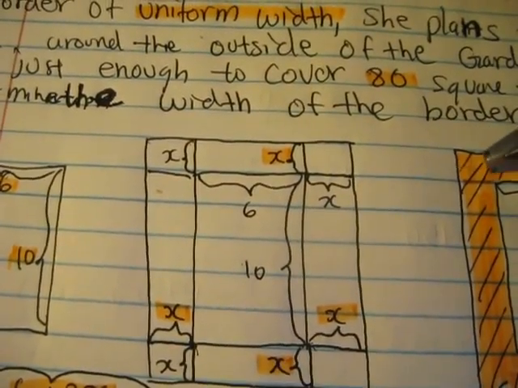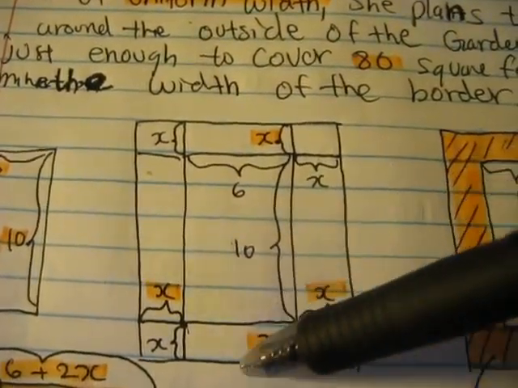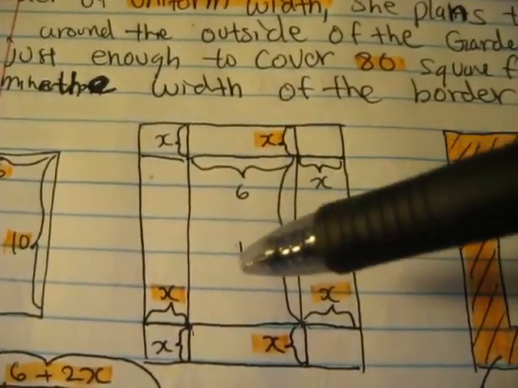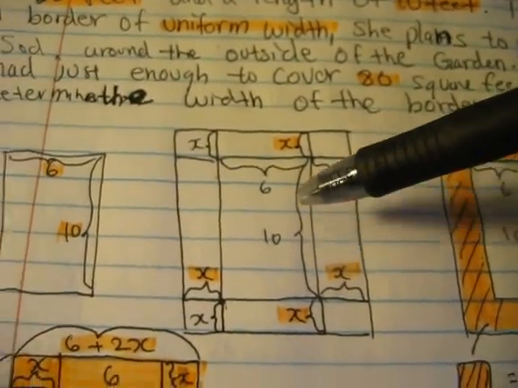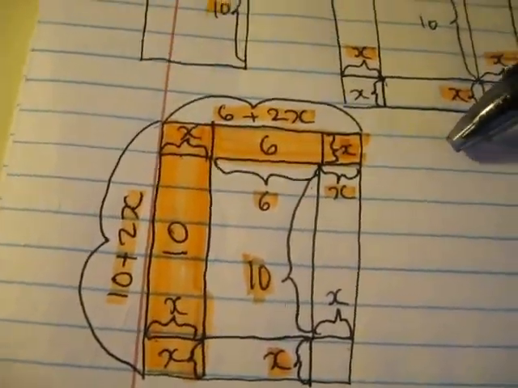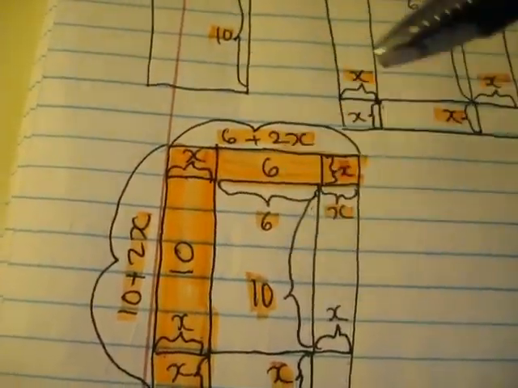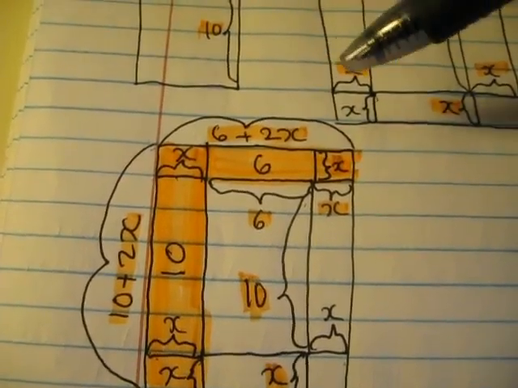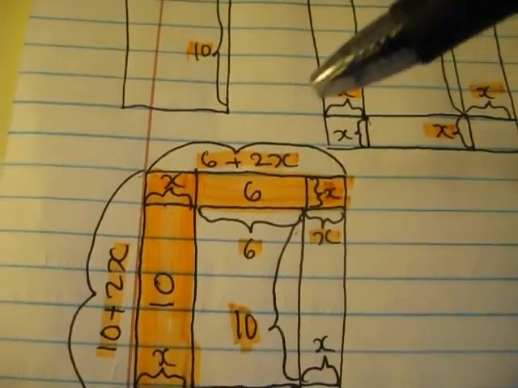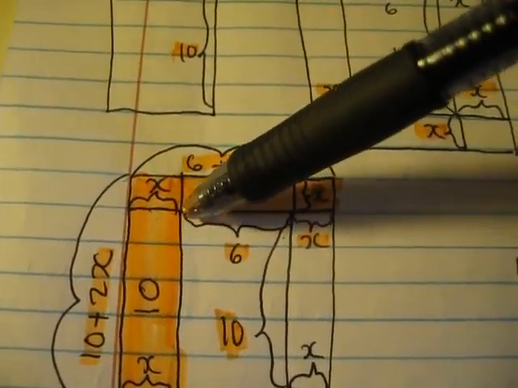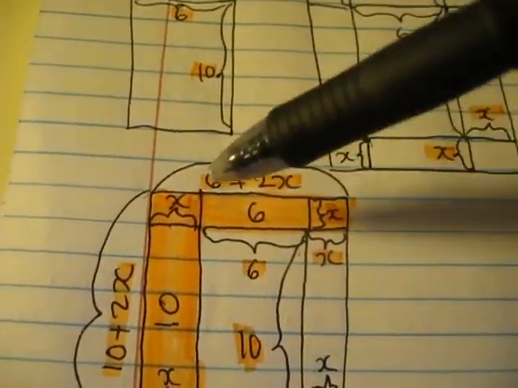So first of all, we also want to know the area of the whole entire border and the garden. In order for us to get any kind of area, we have to know the width and the length. So length times width is the area. With the width of the whole entire border and garden, we can see that this measurement here is 6, and we have 2 x's.